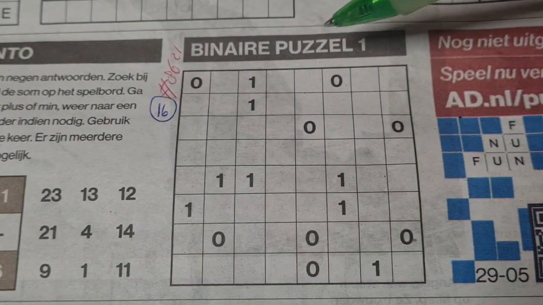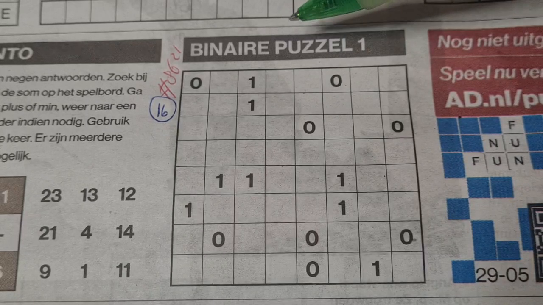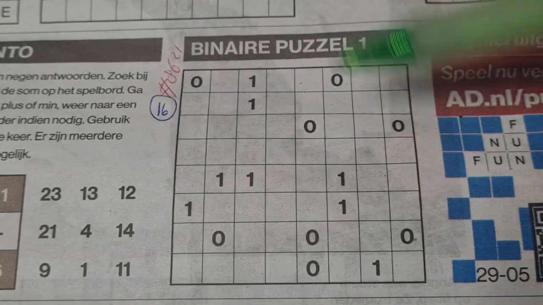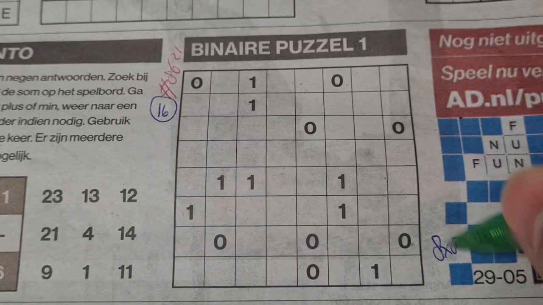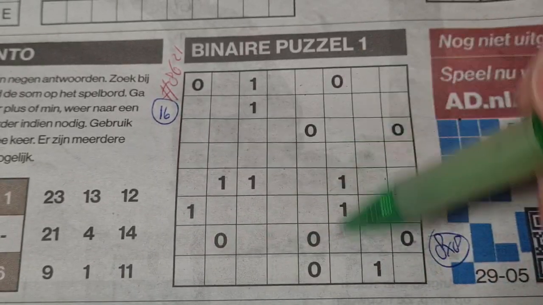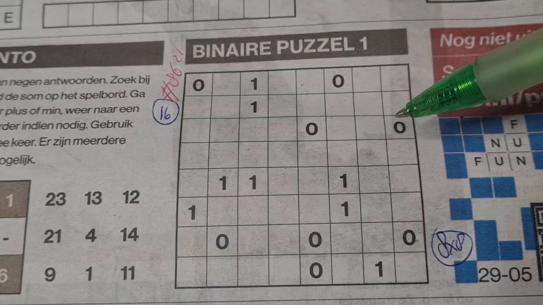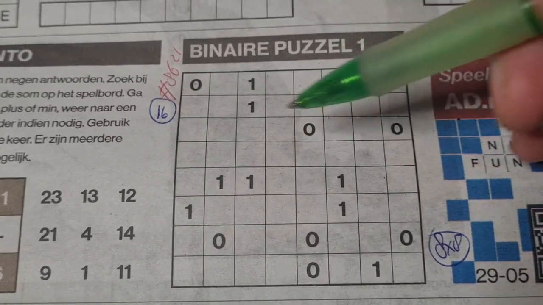And what kind of binary puzzle is this one? Let me count. 1, 2, 3, 4, 5, 6, 7, 8. 8 by 8 binary puzzle. That means in a row or in a column there are always 4 ones and 4 O's. Alright, so let's get started.